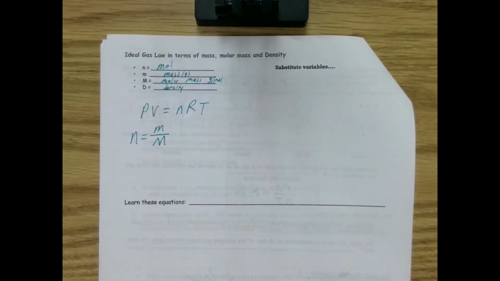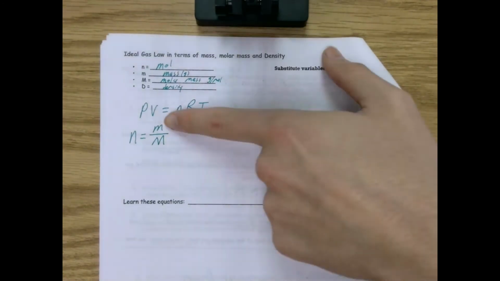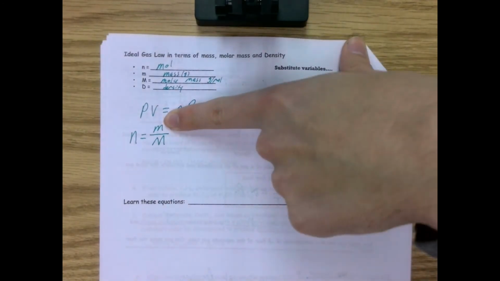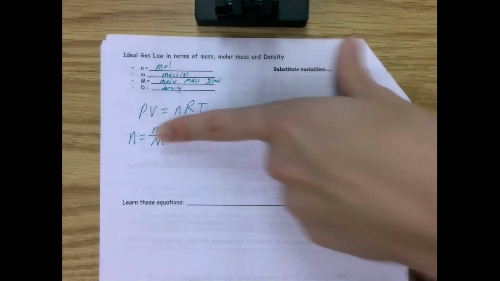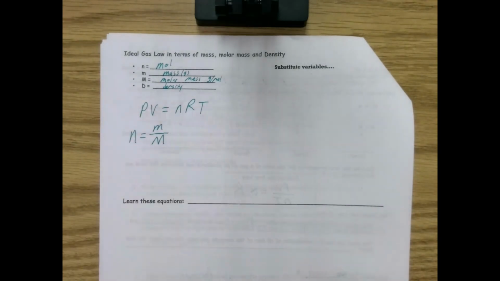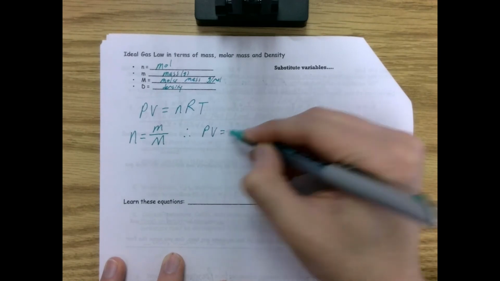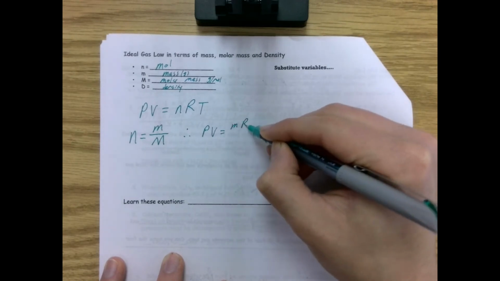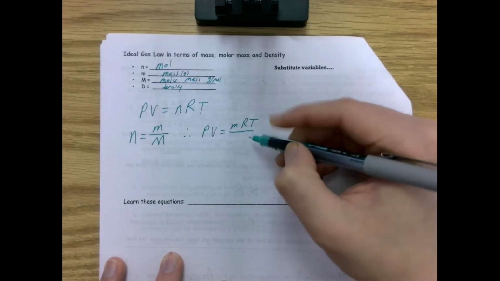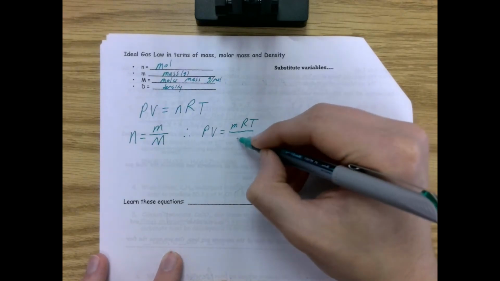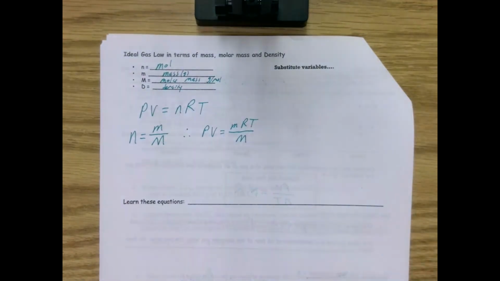So if I give you, let's say, 15 grams of oxygen, that would be my mass. I want to know how many moles I have. You would divide 15 by the molar mass of oxygen. So this statement is true. So I can plug that into this formula up here. So I can say PV equals lowercase m RT divided by big M. Sorry, my M's aren't super clear there.